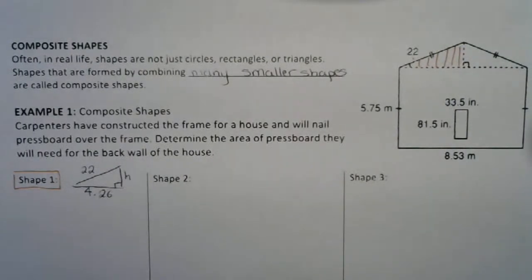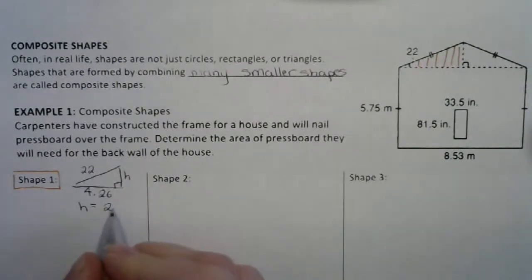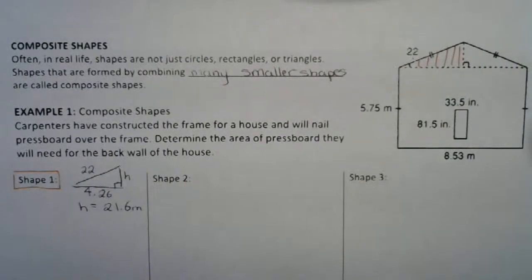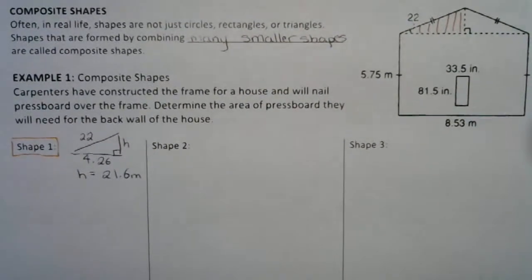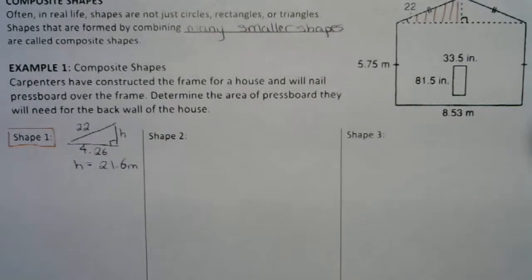To find the height, use the Pythagorean theorem, and you should get 21.6 meters as your height. I'm just going to save a bit of room, and I won't do that height Pythagorean theorem calculation again. If you need to go back and review the Pythagorean theorem, go to one of the earlier lessons.